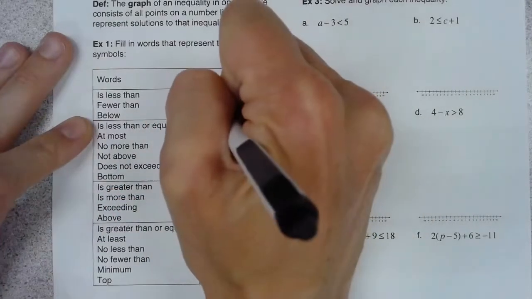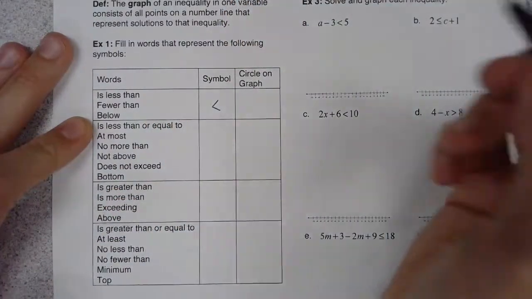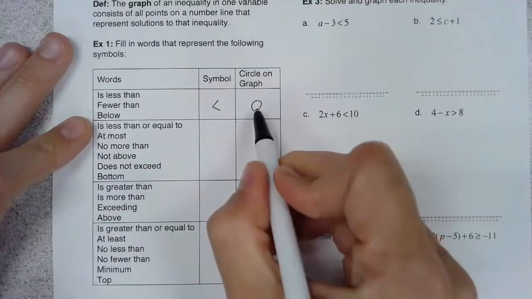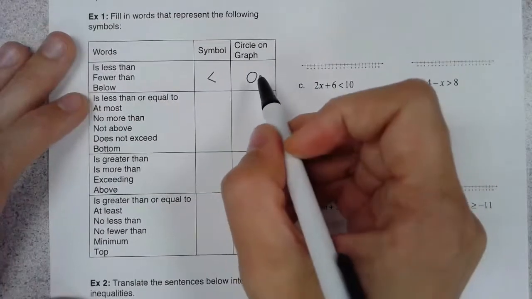The symbol for less than looks like this. And when you graph it on a number line, it's going to have an open circle. So that's not the number 0. That's just a circle that's not closed in.